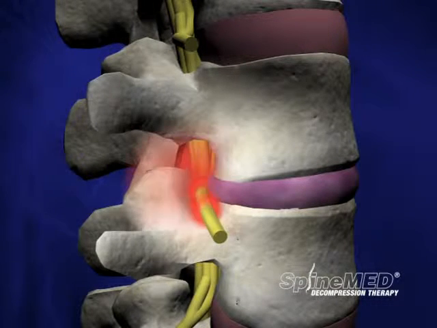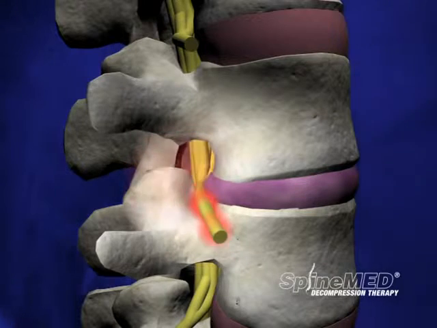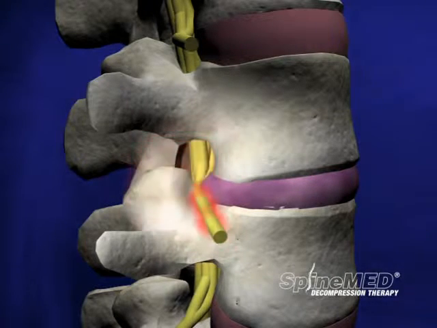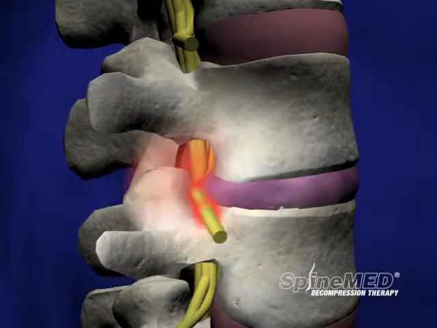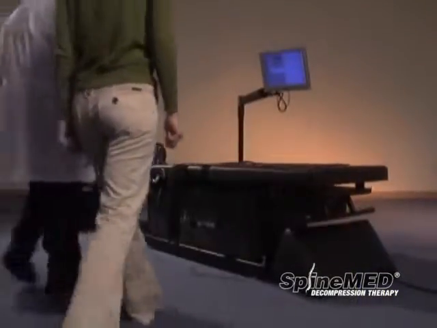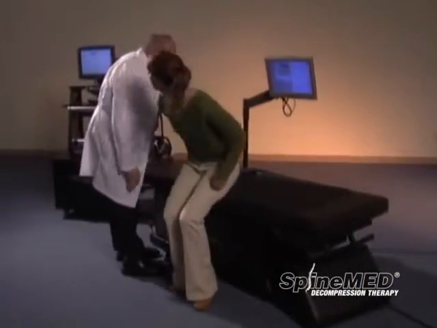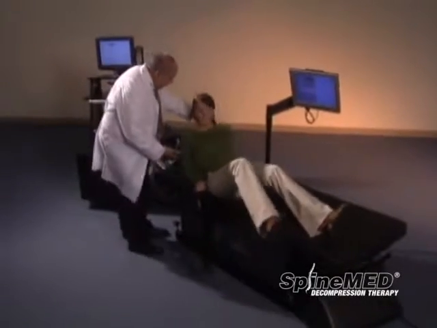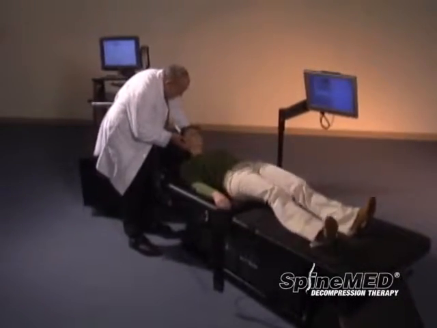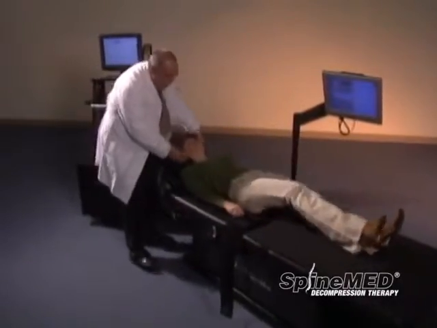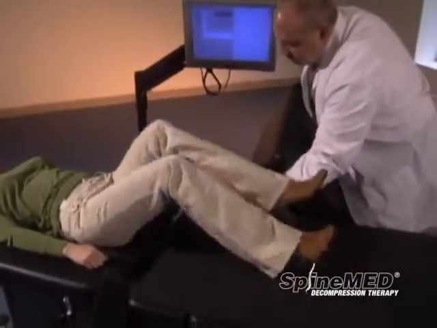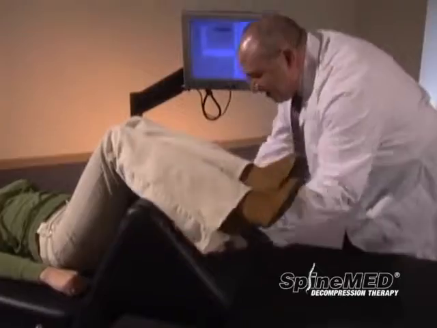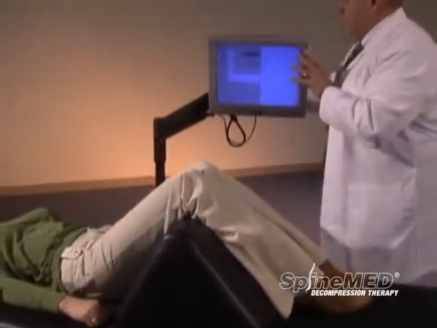A compressed nerve often causes lower back pain and sciatica, a pain that radiates into the buttocks or down one or both legs. Damaged intervertebral discs seldom heal because they remain under constant pressure, even when a person is at rest. With back and neck pain reaching epidemic proportions in this country, medical professionals recently began exploring additional treatment options.